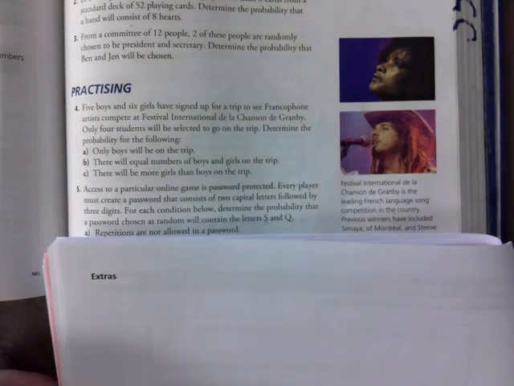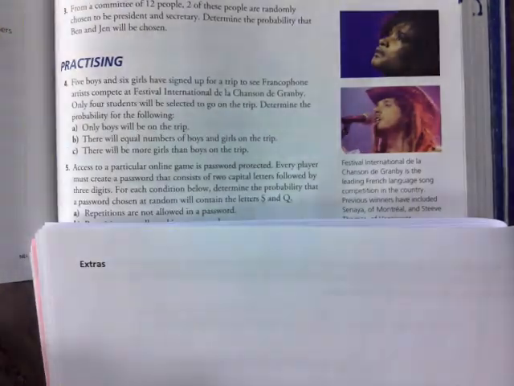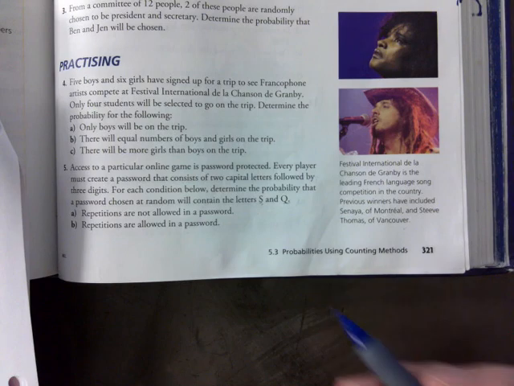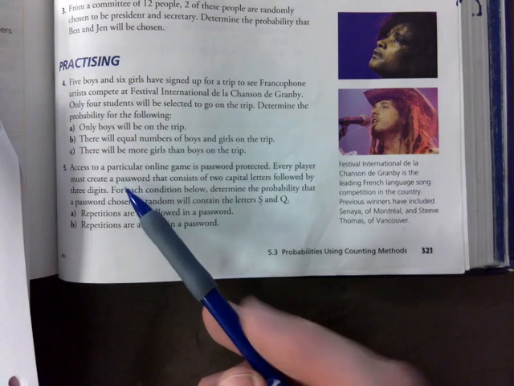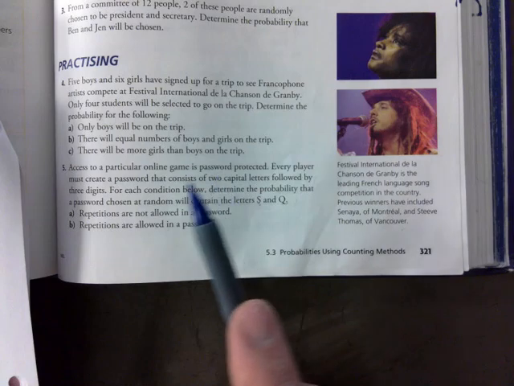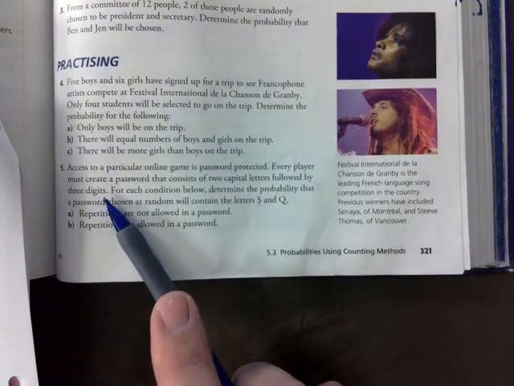So 5 is asking, and I know that's why I don't love the textbook, but these are pretty good questions overall, right? To access an online game, it's password protected. You need to create a password that has 2 capital letters followed by 3 digits.